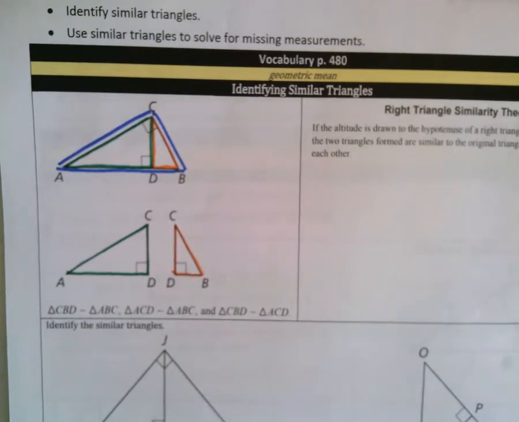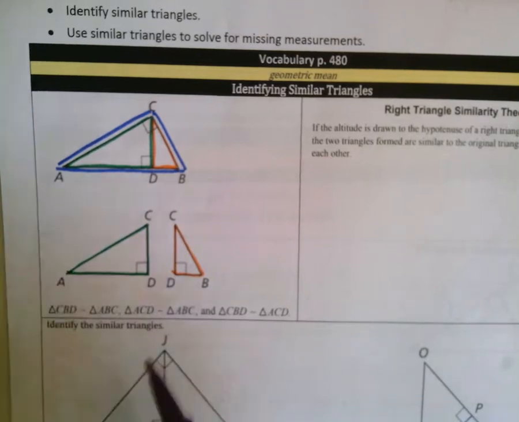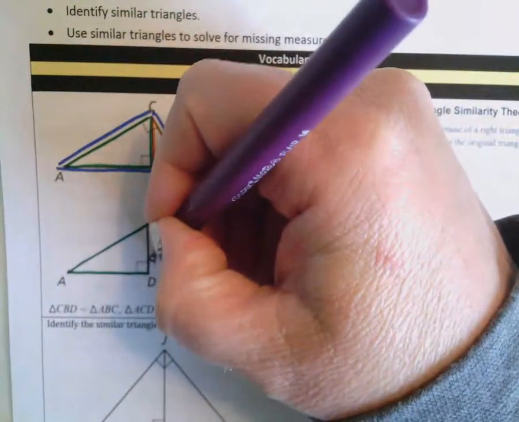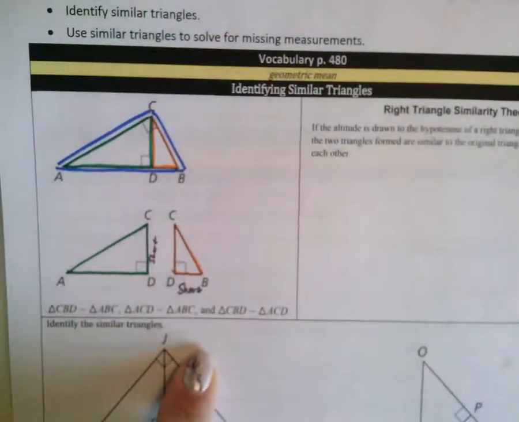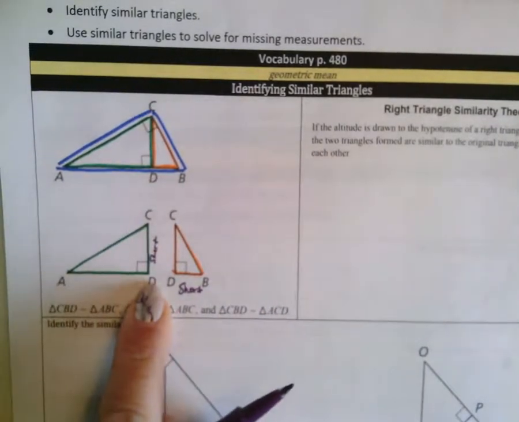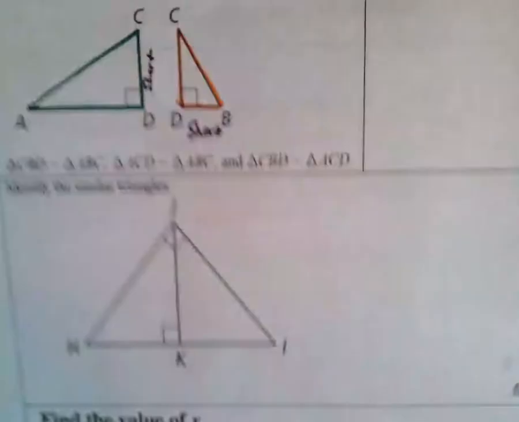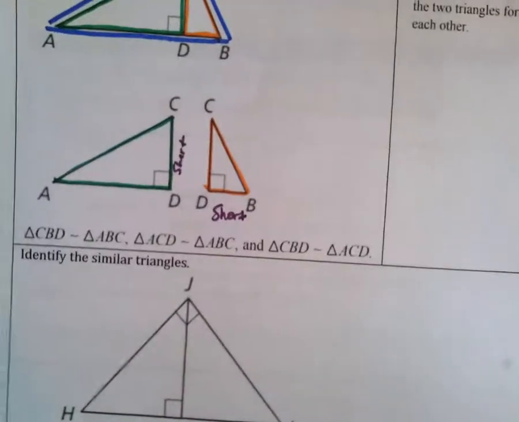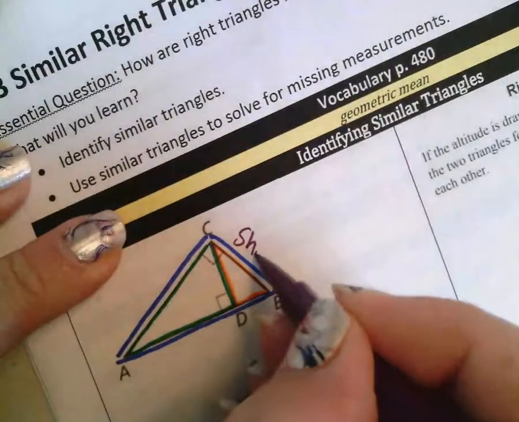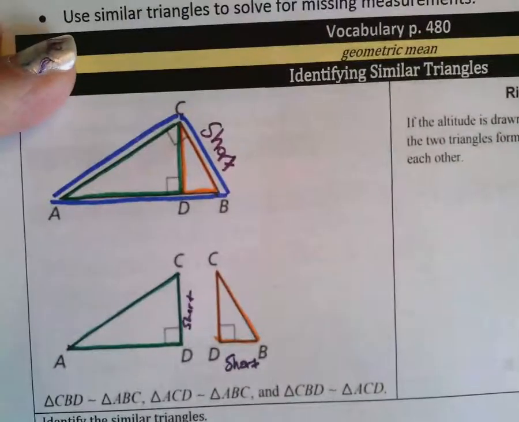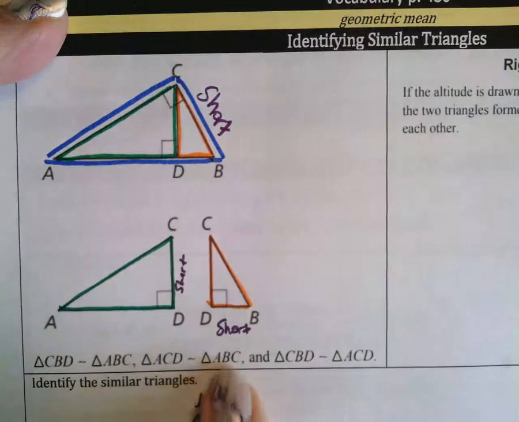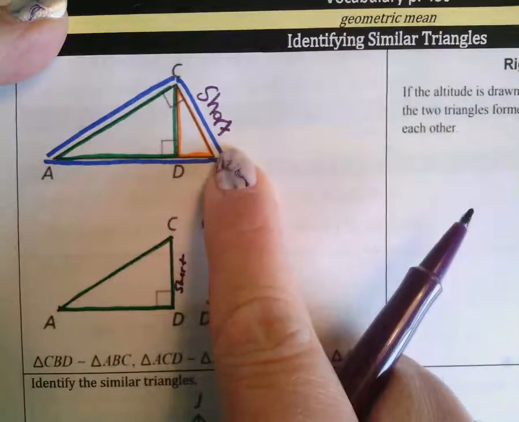And what you need to consider is that you have a short side and a short side. These are what's going to go together. Even though CD is congruent to CD in this picture, as far as considering similar triangles go, these are not the same. So the short side goes with the short side. And here, this would be the short side as well. So even though it's the hypotenuse of this blue one, it's still the shortest side of the green or orange one.